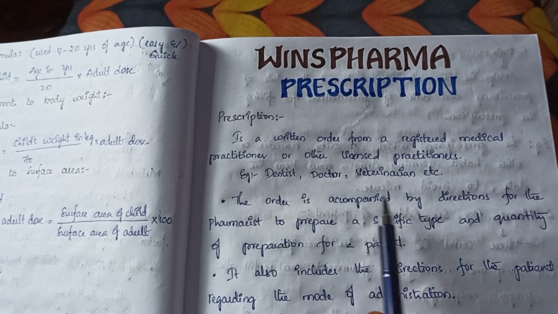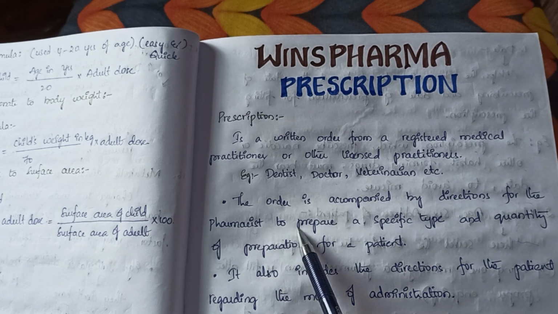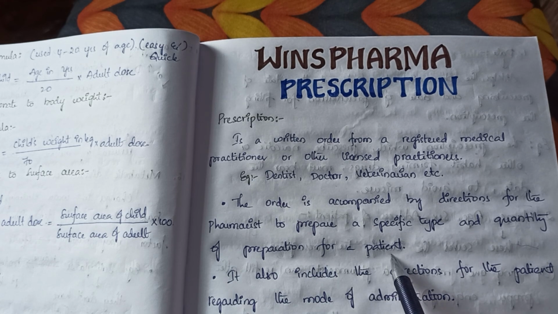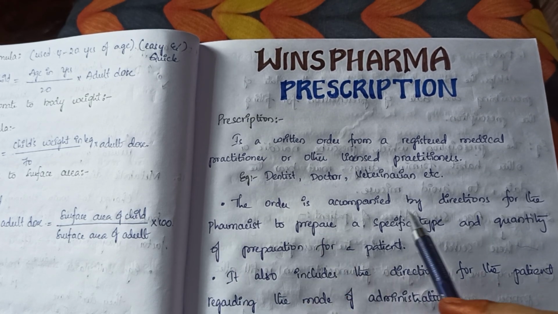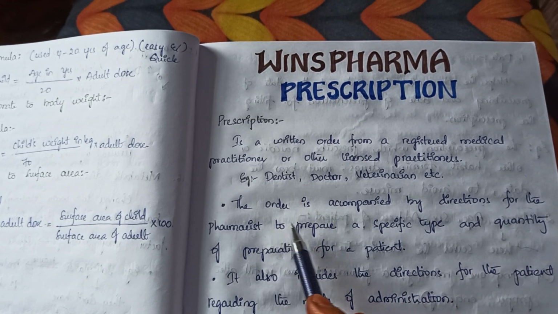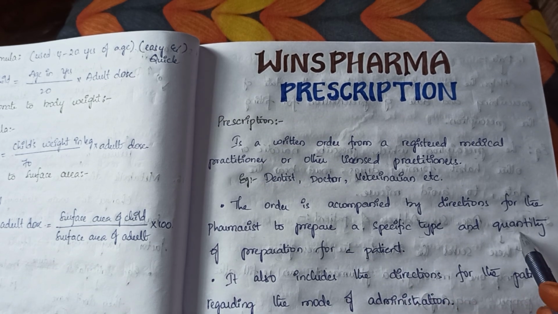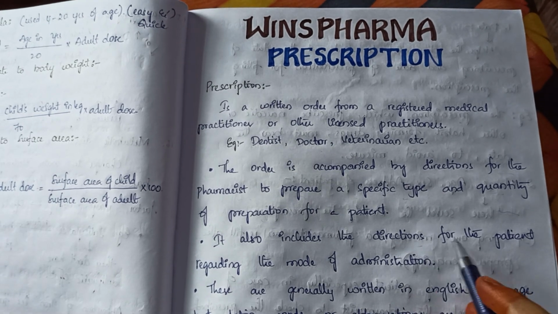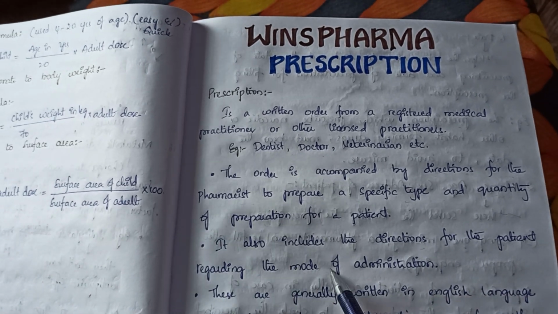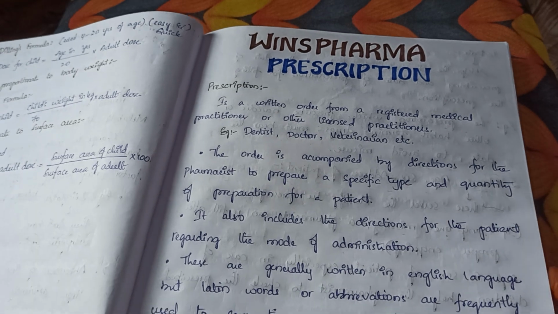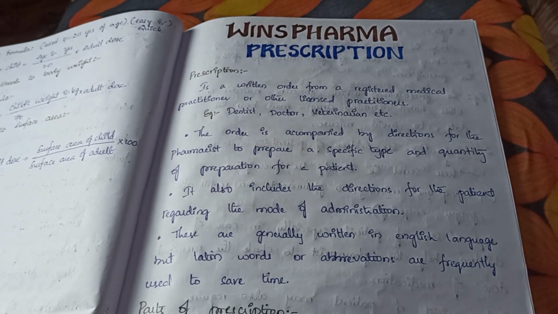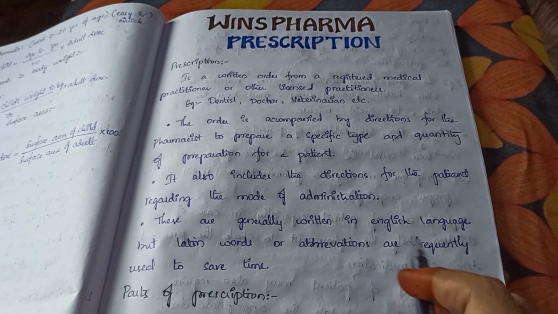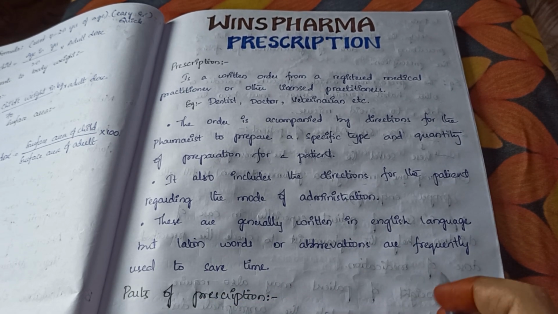The order is accompanied by directions for the pharmacist to prepare a specific type and quantity of preparation for a patient. It also includes the direction for the patient regarding the mode of administration, how the patient must take it, and by which route. Those are also written. These are generally written in English, but Latin words or abbreviations are frequently used at the same time.